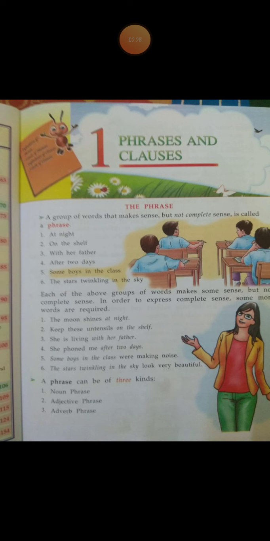Then, with her father. She is living with her father. With her father we had already got in the example of phrase. Now we are adding she is living. So altogether it is giving a complete sense. This way we can make sentences or clauses by adding more words to make it a complete sense. So in order to express a complete sense, we need to add more words with a phrase.